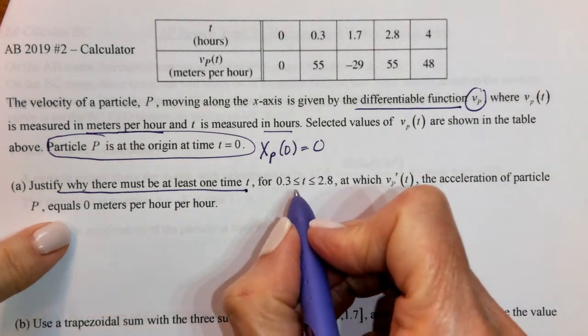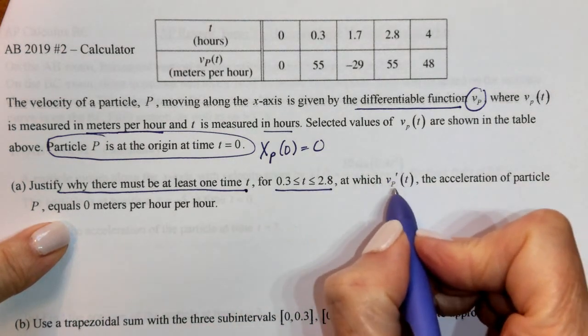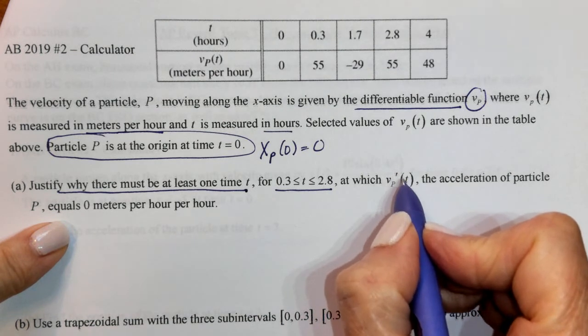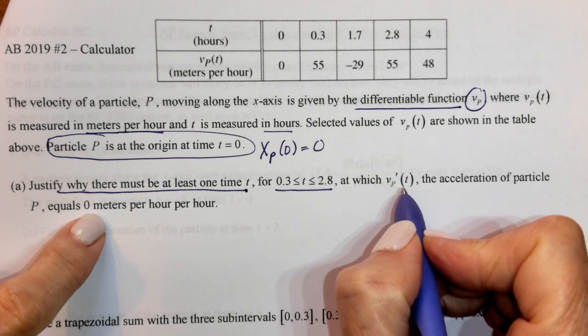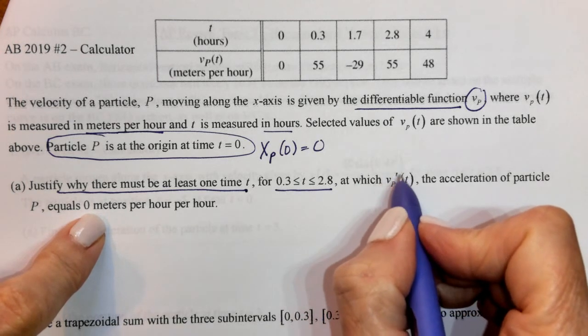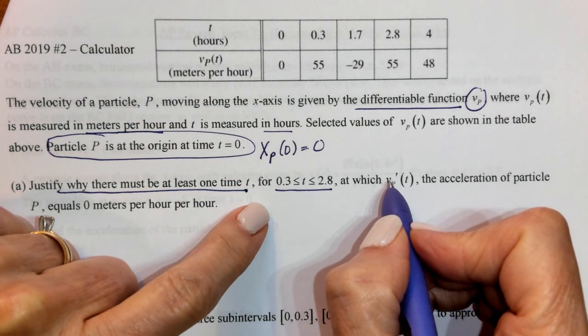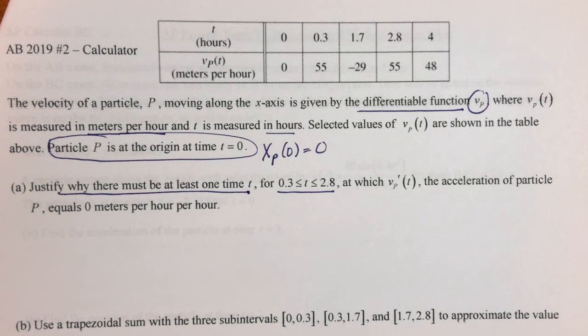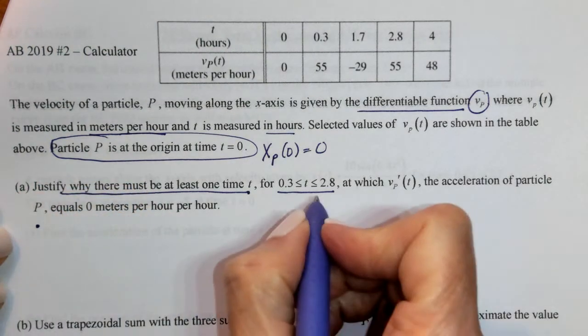One time between 0.3 and 2.8 such that v sub p prime equals 0. Okay, v sub p prime. So since they give me a prime, I know I'm going to be using the MVT, mean value theorem. So mean value theorem, we must state that the function is continuous on the closed interval and differentiable on the open interval. We must state that. So I take care of that first.